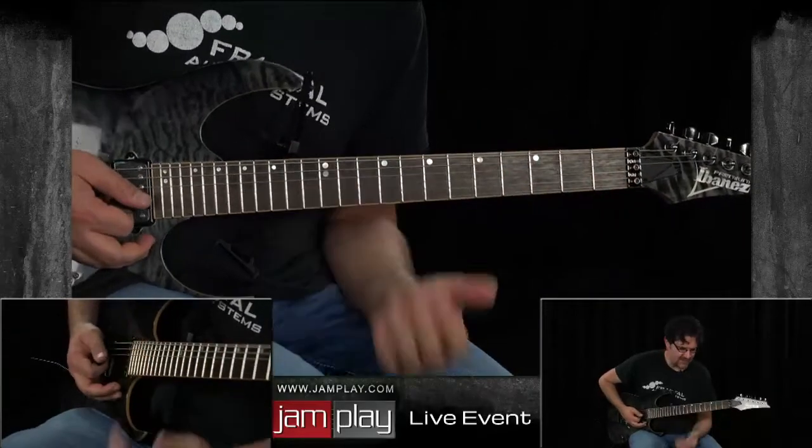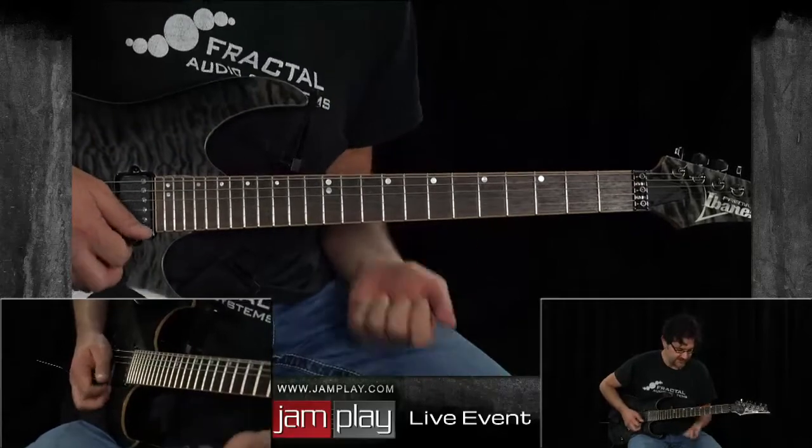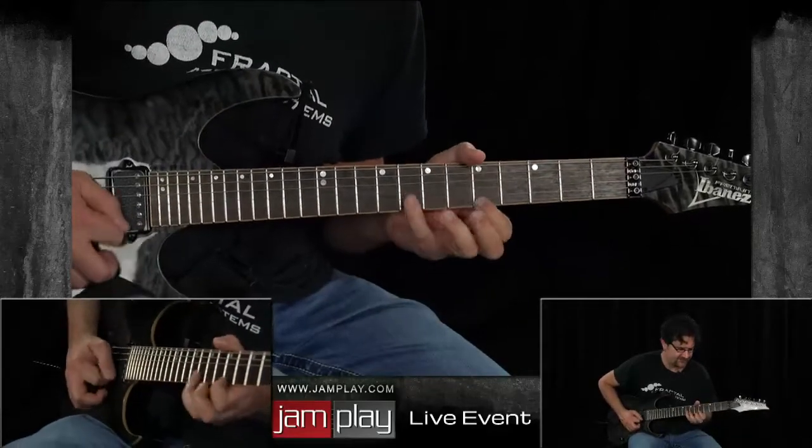And we can transpose that if we want. We can reverse it, so start with 6 notes descending. This is how it will sound like.